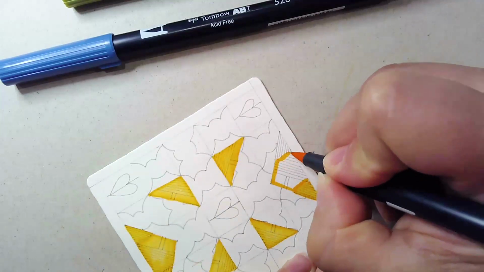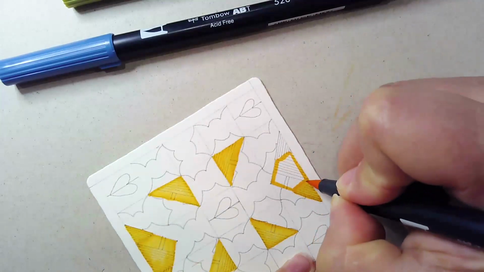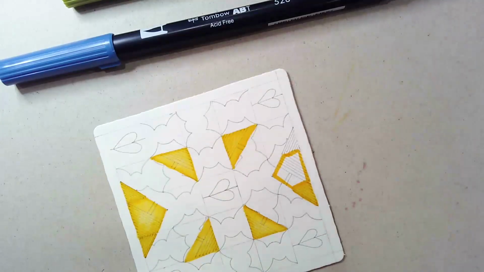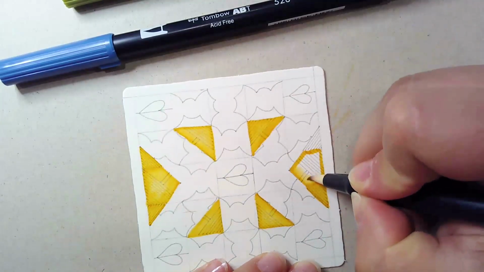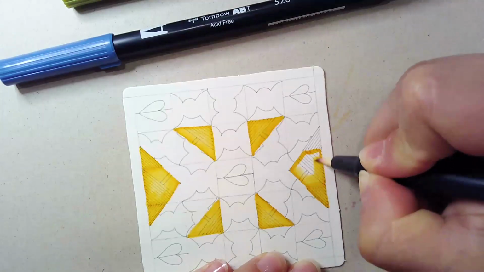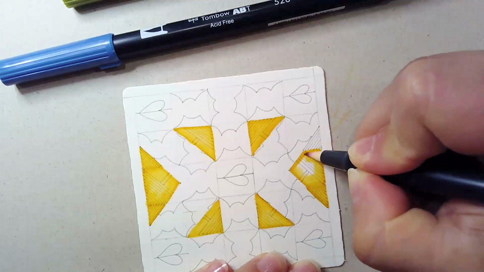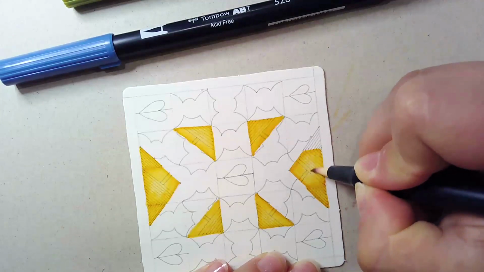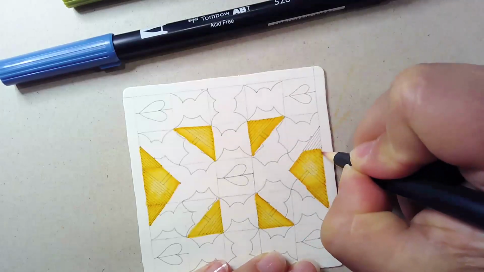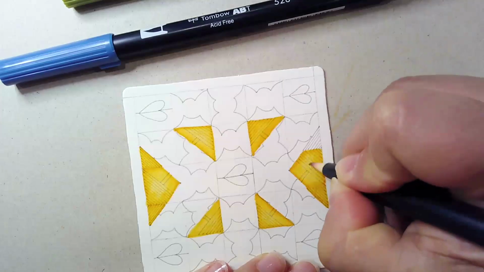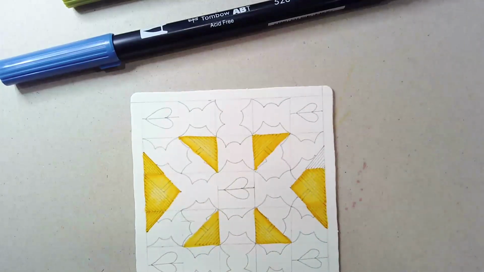Taking your time, remember these individual pieces are cut, so our fabric ends at our cut lines. It doesn't melt over beyond those string lines, right? Just take your time, enjoy the process.